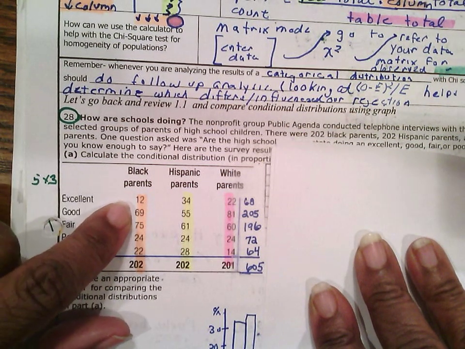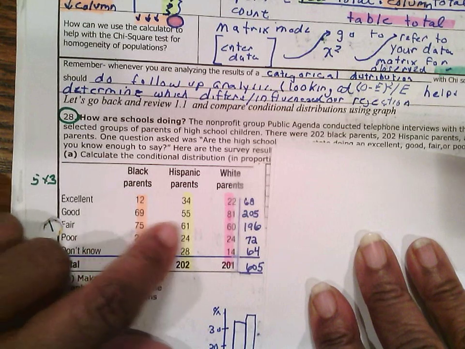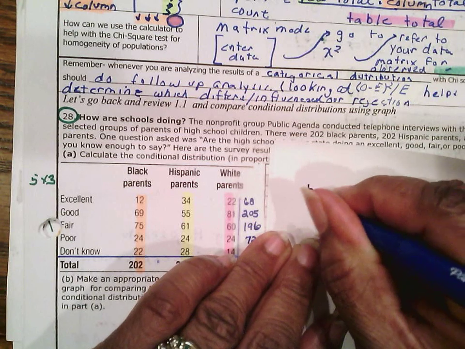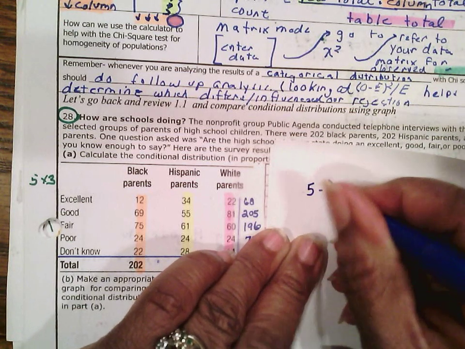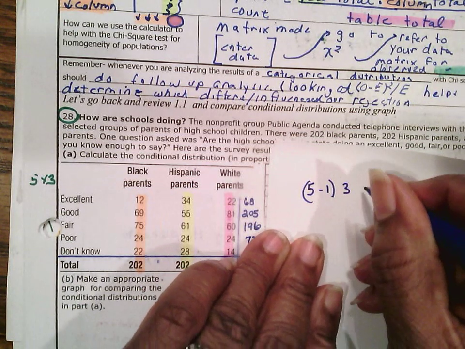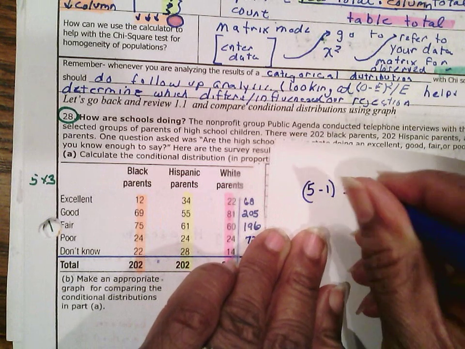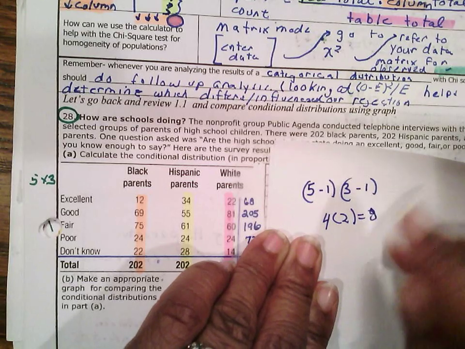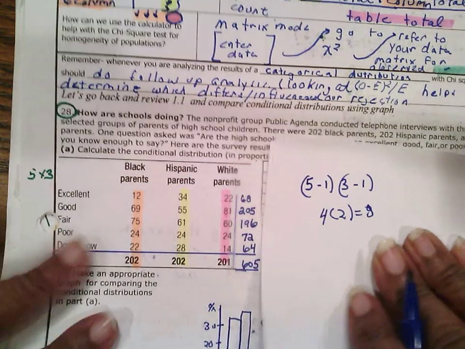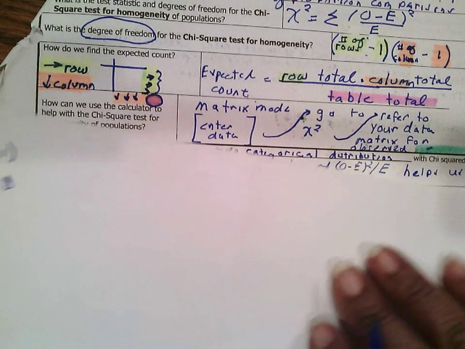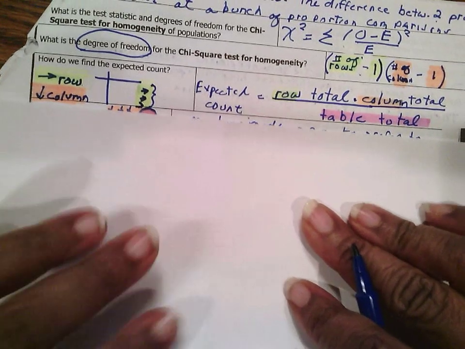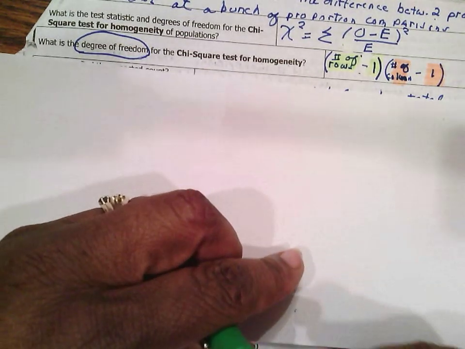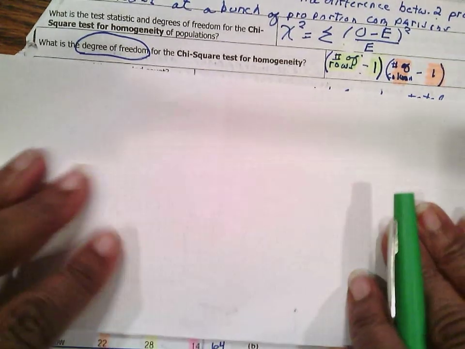So here you see you have 1, 2, 3, 4, 5 rows, and you have 3 columns. So here you've got 5 rows minus 1, and then 3 columns minus 1. So of course that's the 4 times the 2, which gives us the 8. So that is how we come across getting the degrees of freedom for the chi-square for homogeneity.